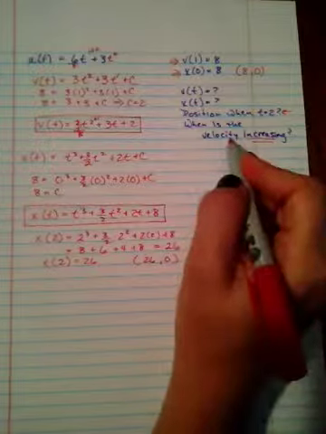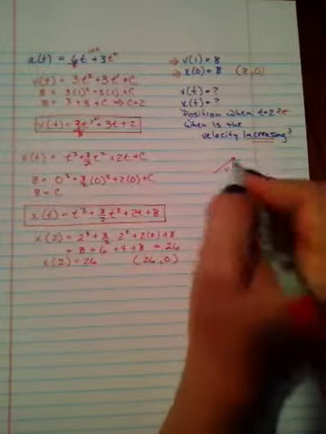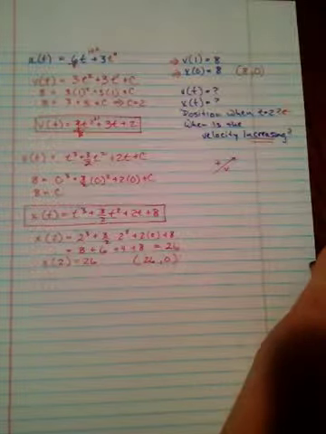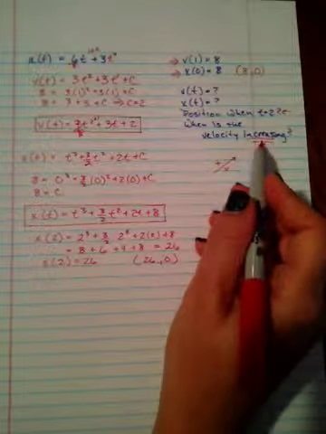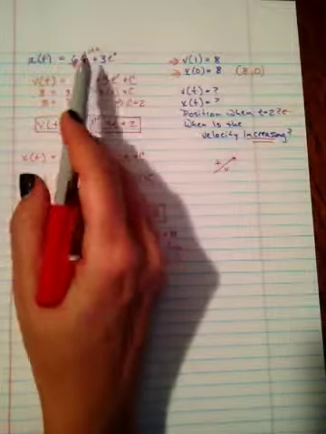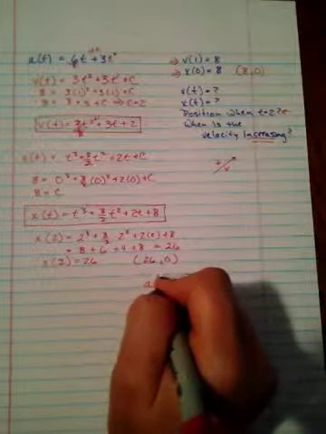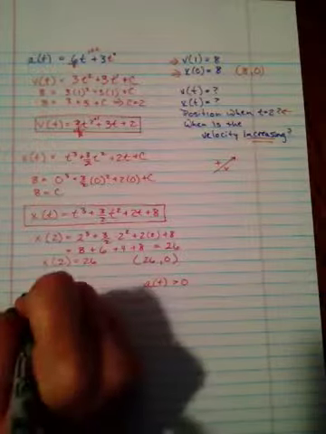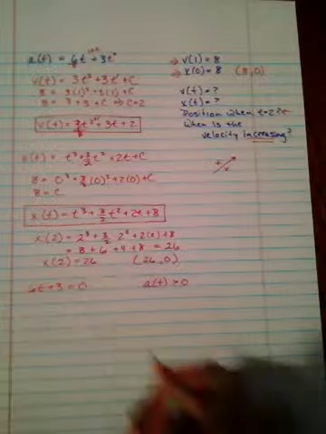So what I'm going to do is look at the slope of velocity. If the velocity is increasing, then I know that its slope is positive, and the slope of velocity is acceleration. So what I'm looking for is, if the velocity is increasing, when is the acceleration positive? So I want to know when is a of t greater than 0. To do that, I'm going to take my a of t, 6t plus 3, and set it equal to 0 and solve for t.